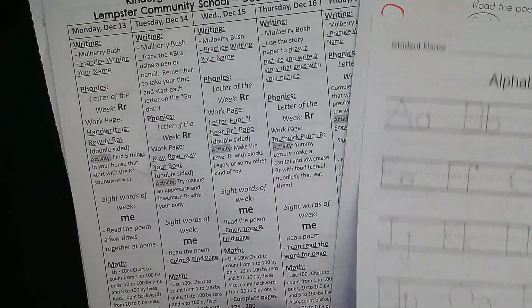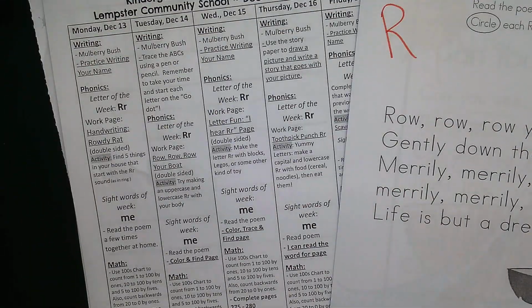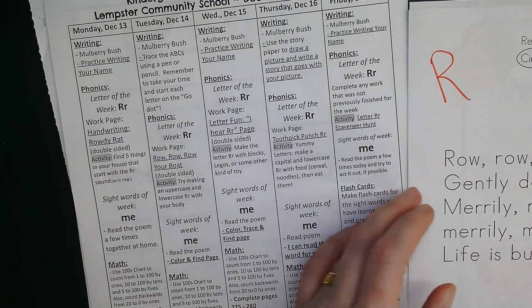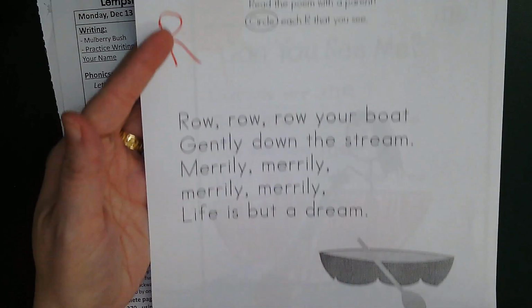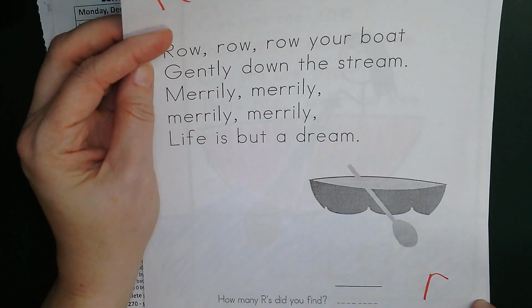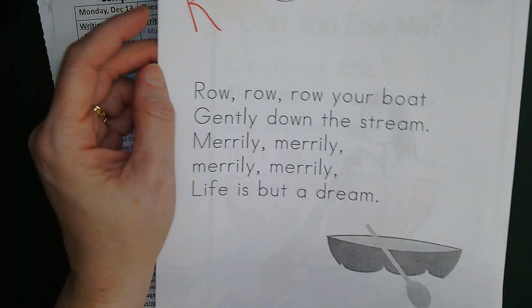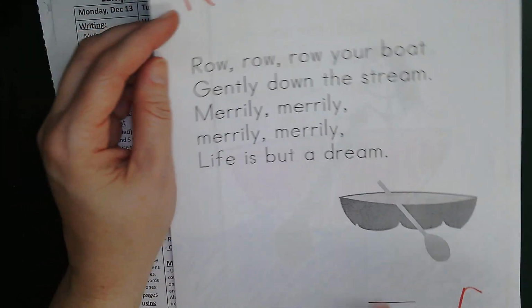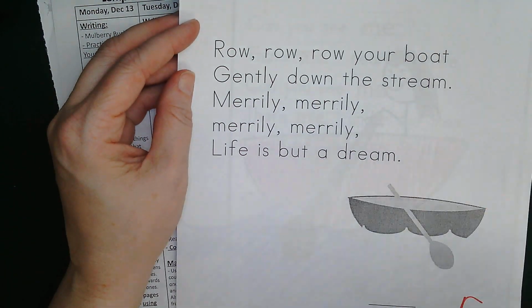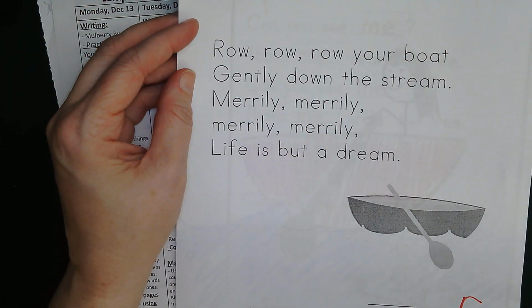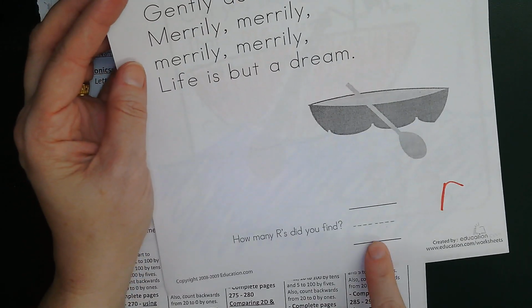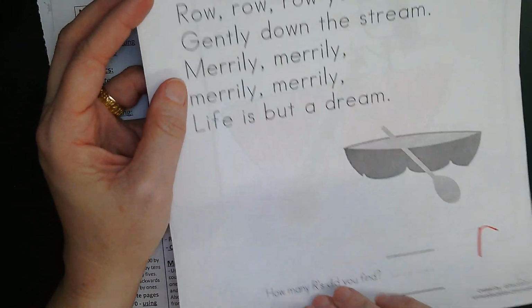Letter of the week is letter R, like yesterday. You'll notice that the R's did not copy on the row, row, row your boat page. Sing through the song a couple of times. You can write the R's if you want to. Sing through the song, circle all of the uppercase and lowercase R's in the song, and there are a lot, and there are some that are right next to each other. Count how many and write it down. Don't forget that it's double-sided.